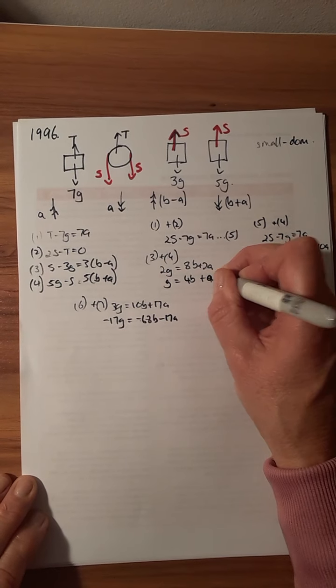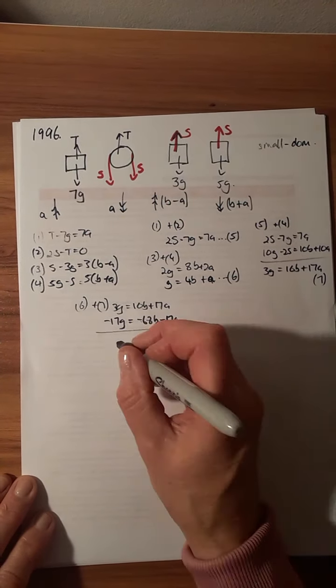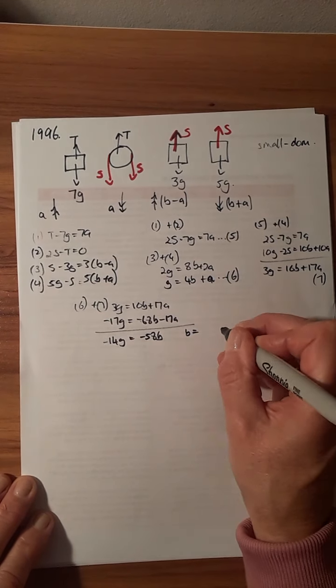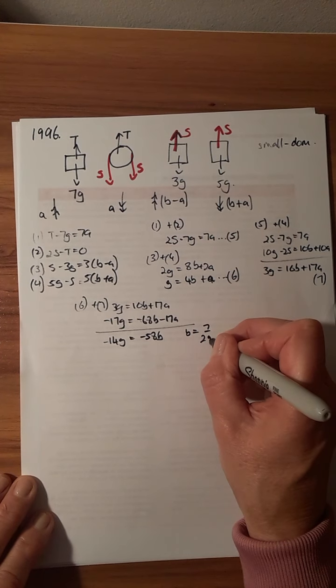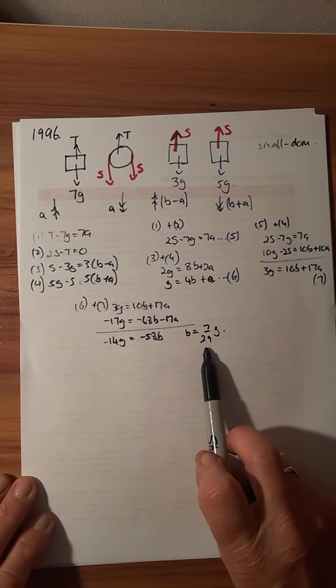That's an A now, not a 9. Okay, so cancelling those A's, I'll get minus 14G is equal to minus 58B, which means that B is equal to 7 over 29G.